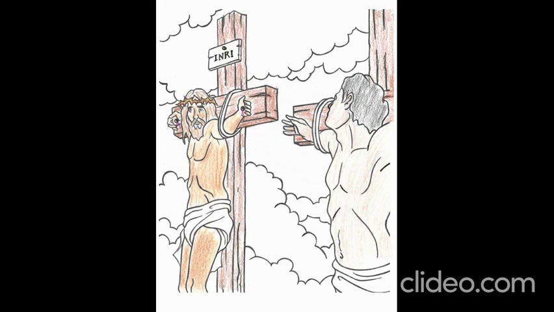Above Jesus' head, you see the letters I-N-R-I. The Roman soldiers put the letters there to make fun of Jesus. The letters stand for Jesus of Nazareth, King of the Jews. The words were in Latin, and the first letters of those words in Latin are I-N-R-I.